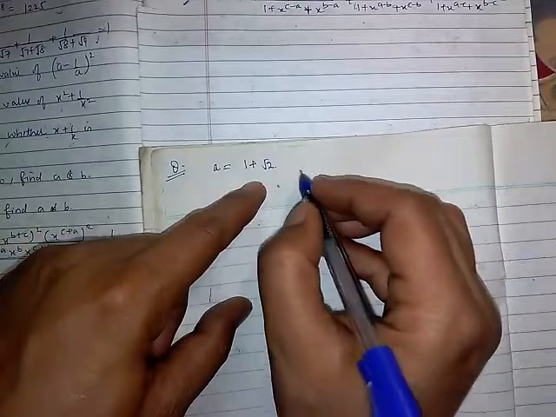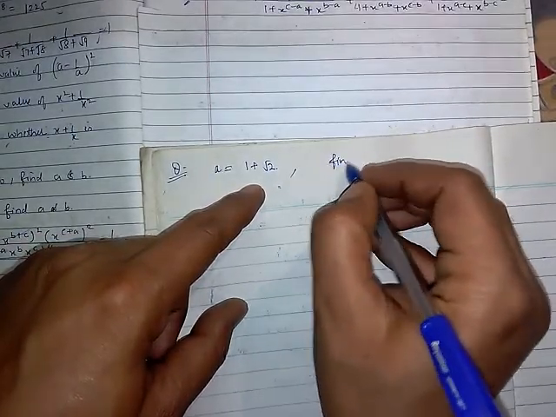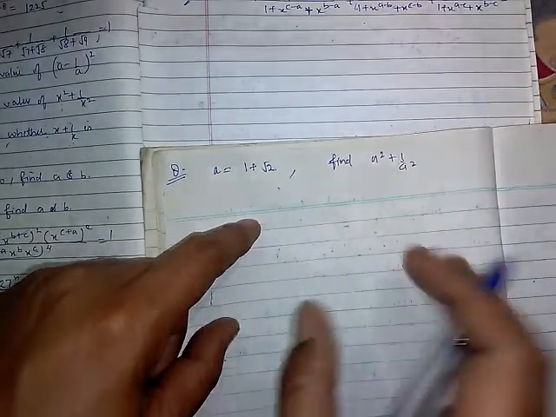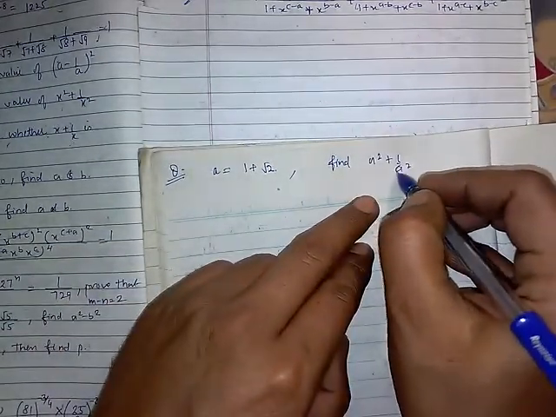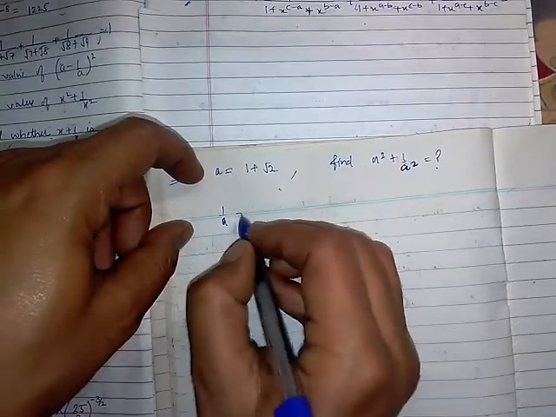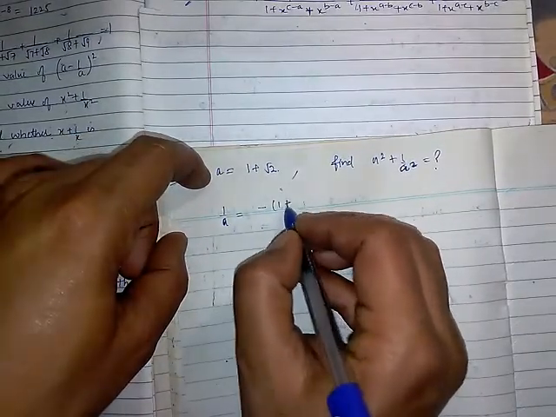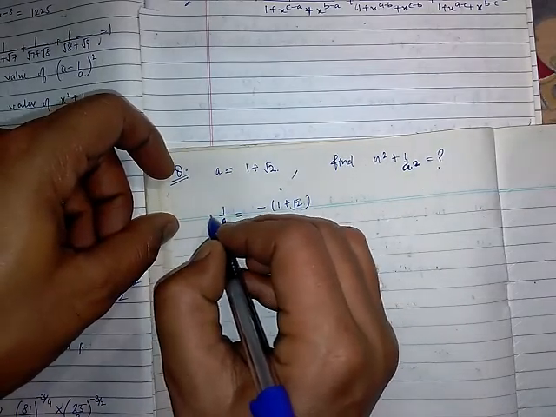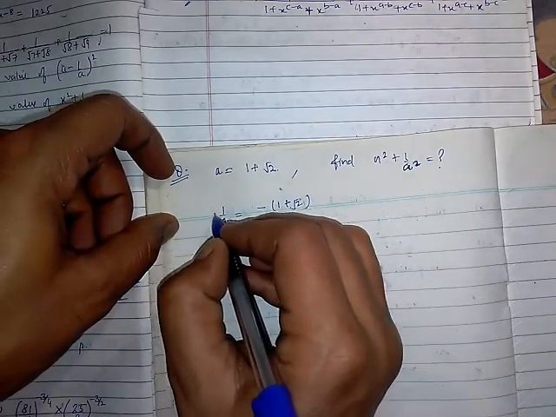Clear? And you need to find out a square plus 1 upon a square, then also the method will be the same. This is 1 upon a square, you need to find out. So 1 upon a we have already done, that is minus 1 upon root 2. I will not solve it. Okay, for this you have to see the last question.